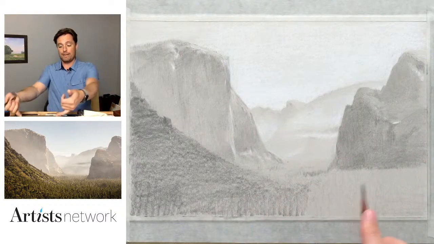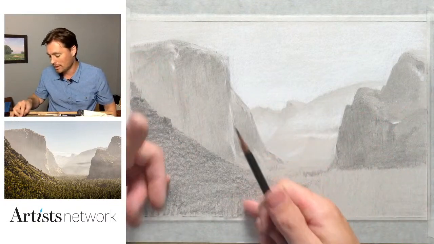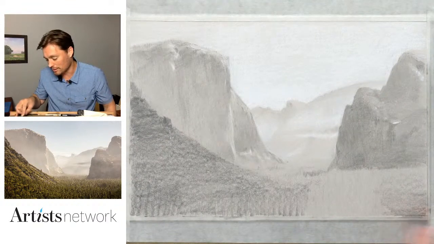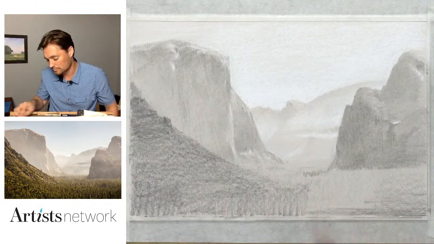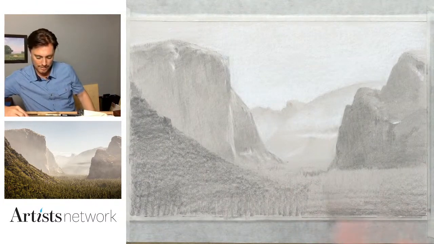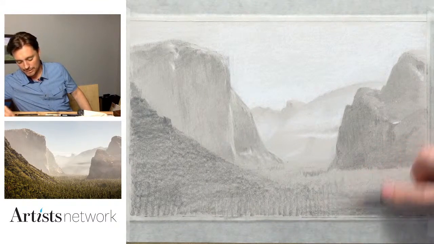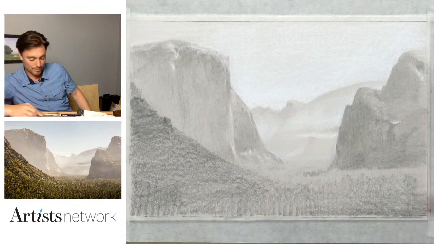But if this is my focal point, I'm going to intentionally leave this kind of unfinished. But I want to talk through some strategies that you might use if you want to add more detail over in those areas. So this is where I have to contort myself. I would normally rotate the paper in some of these areas here.